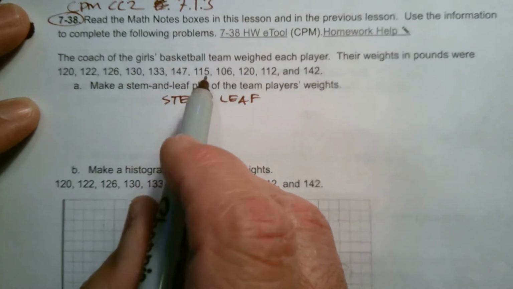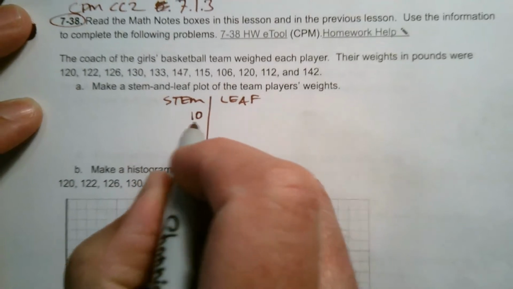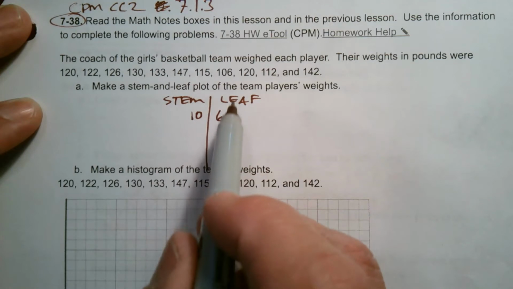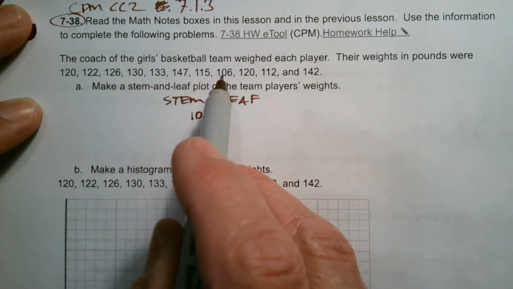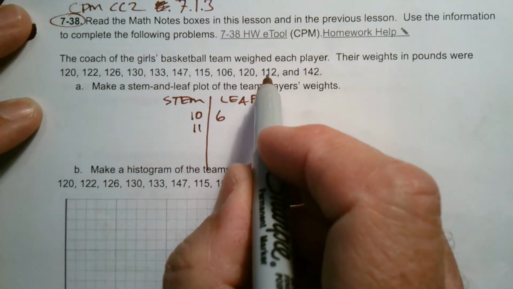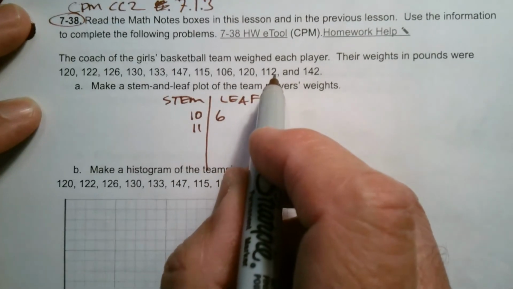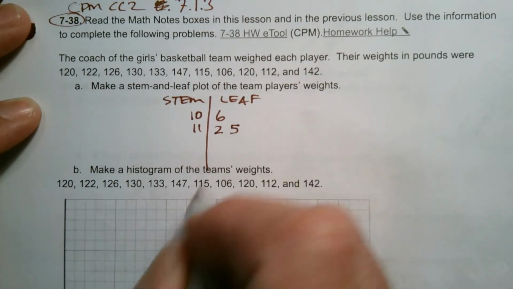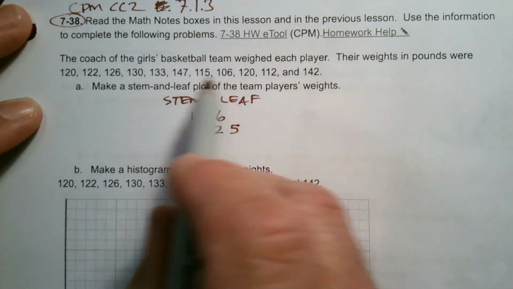If I look at my very smallest number, I have 106. So my stem would be the 10, tens, and then the 6 for the ones place. So that's 106, and that's my only one with a 10. Now I go to my 11 for my tens. That's the stem, and it looks like I have a 112 and a 115. So I'm going to put a 2 and then a 5. You just list out the numbers. And I think that's it for that one.